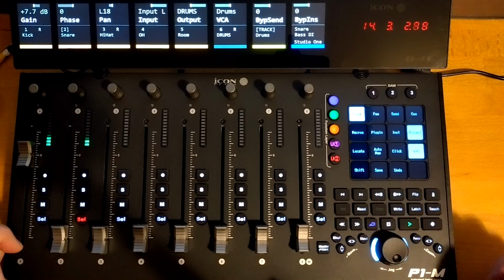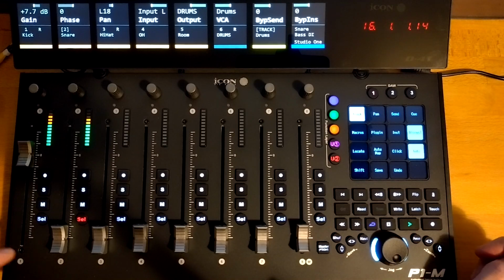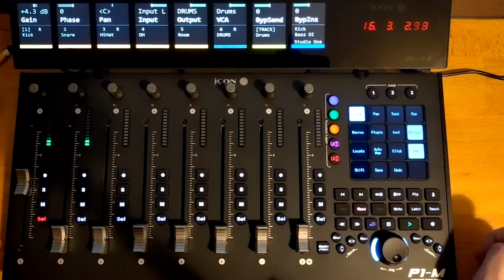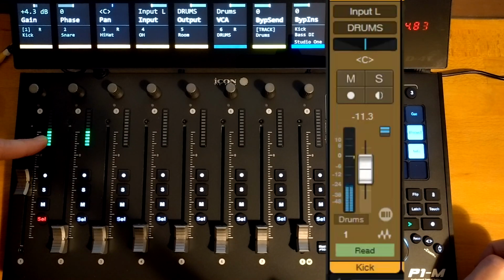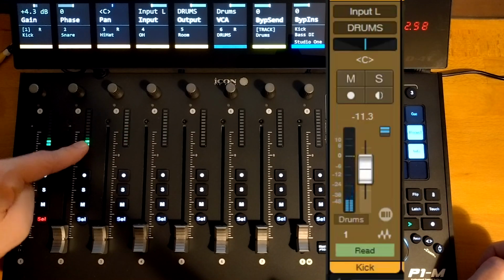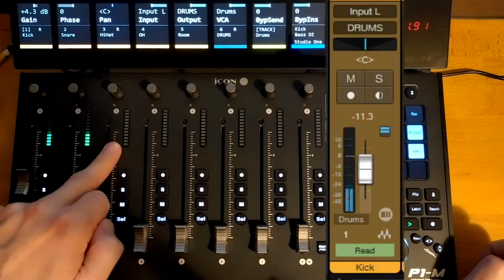If we run it and get some metering up, we'll just switch over to the kick. And then you can see we've got 3 meters active here. So the first meter is the left channel, the second meter is the right channel, and the third meter is the gain reduction.